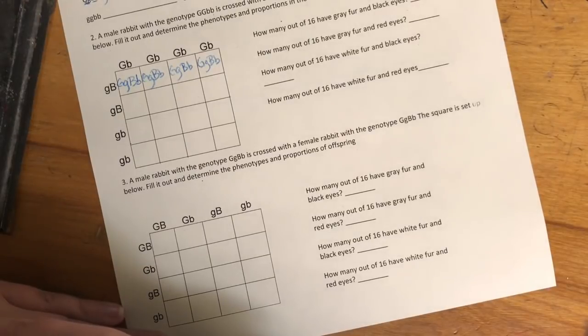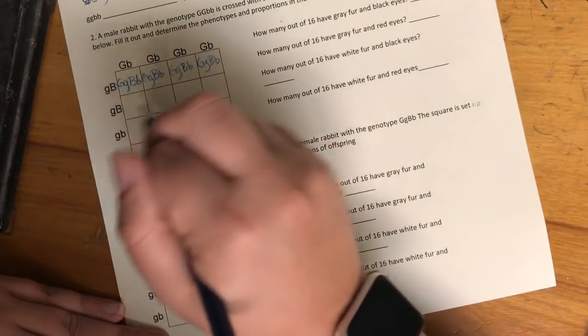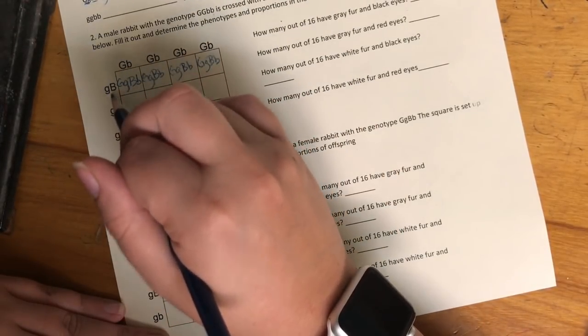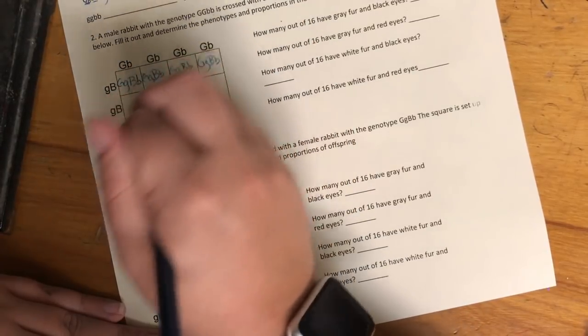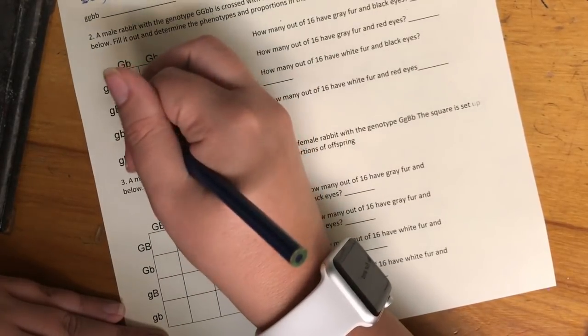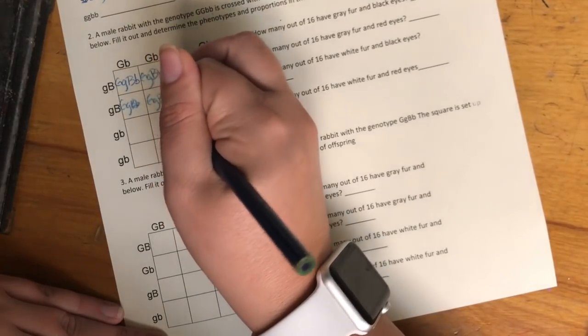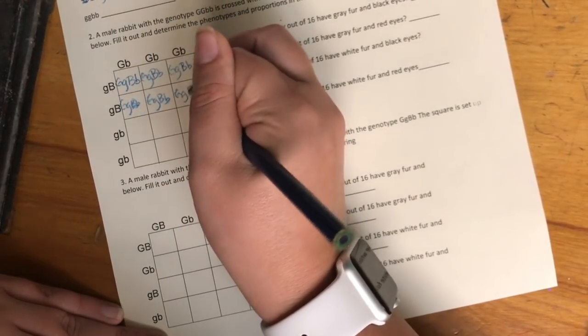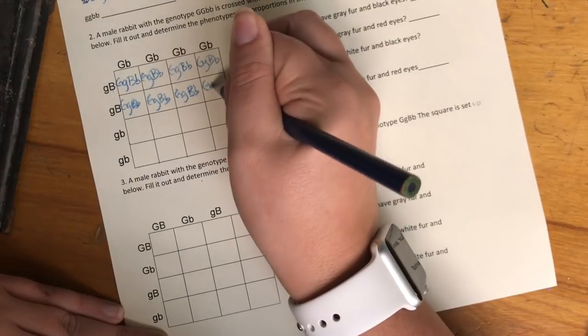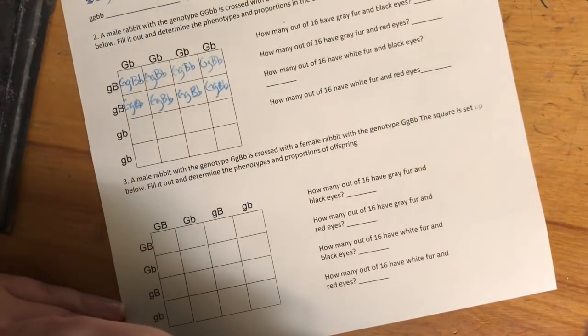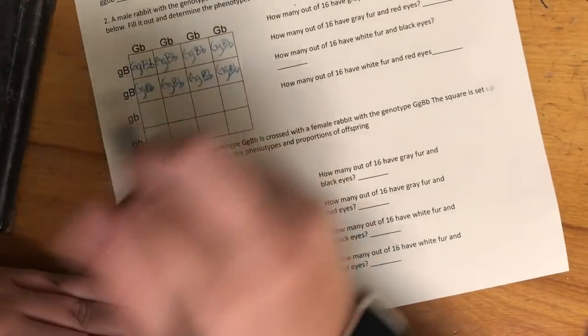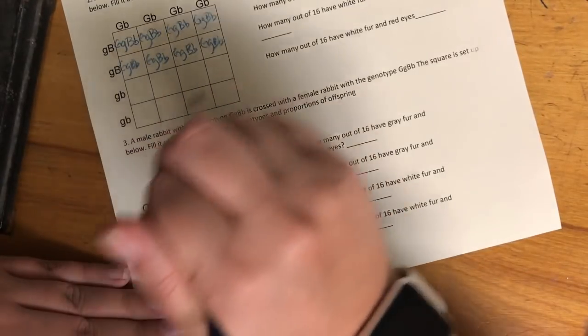Okay? Let's do the next row. Same thing. In this case, we get to copy it because it's all the same. Big G, little g, big B, little b, across all four squares. Whew. Okay, halfway done. Now it changes a little bit.